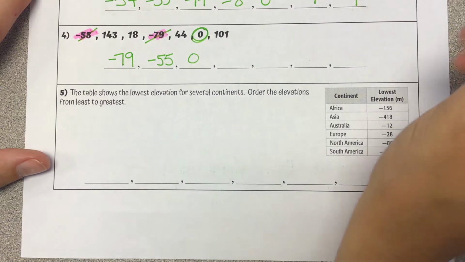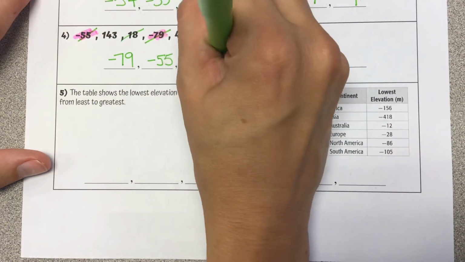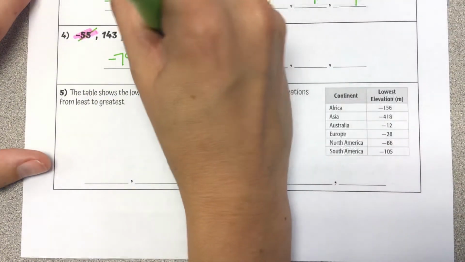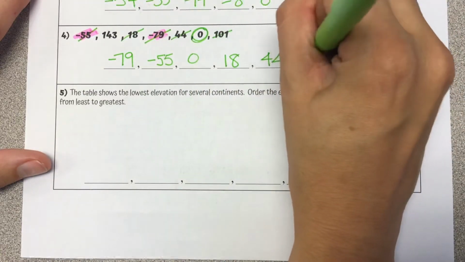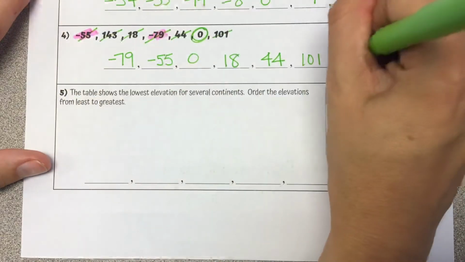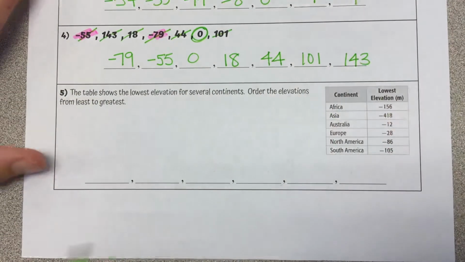Now in normal order, the smallest positive I see is 18, then 44, then 101, then 143.